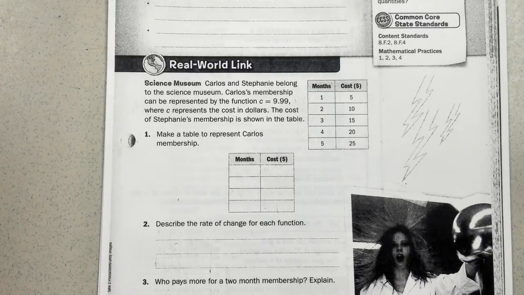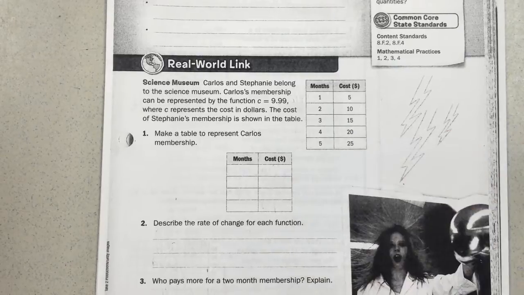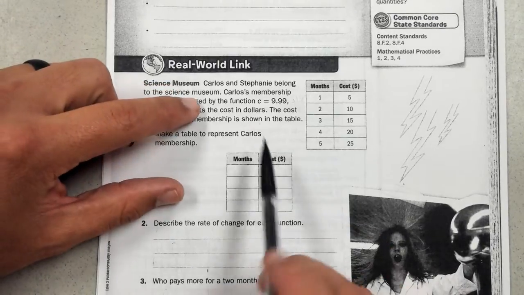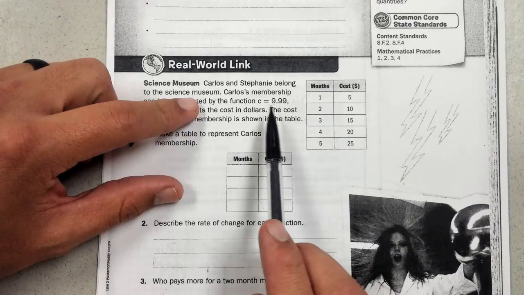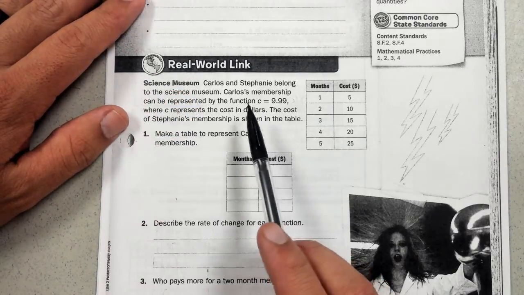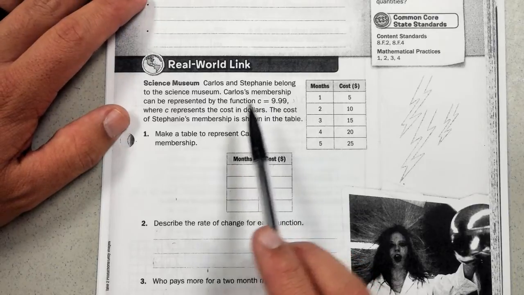So the first one, we're looking at a real-world link. Carlos and Stephanie belong to a science museum. Carlos' membership can be represented by the function C equals $9.99, where C represents cost in dollars. The cost for Stephanie's membership is shown in the table right here. Make a table to represent Carlos' membership. All right. So we're going to make a table to represent his membership. His is represented by C equals $9.99. That means no matter what, no matter how many months, he's going to pay $9.99, period.